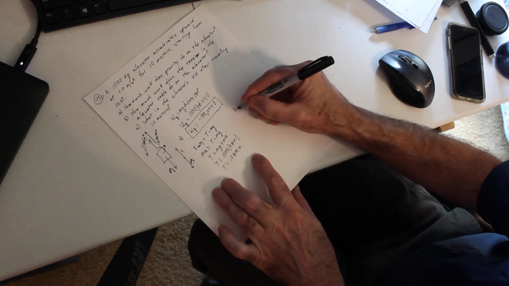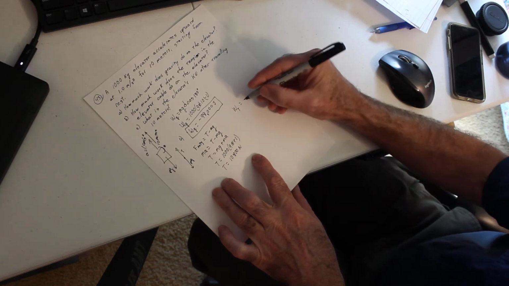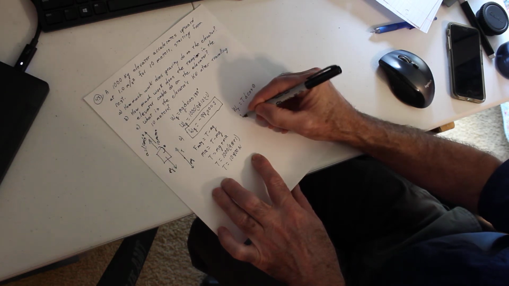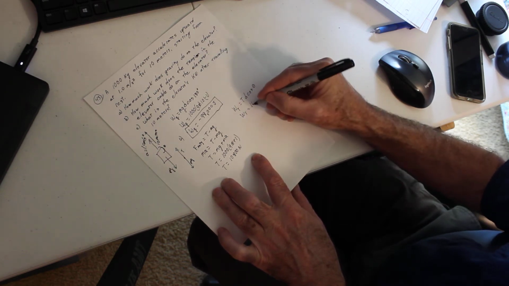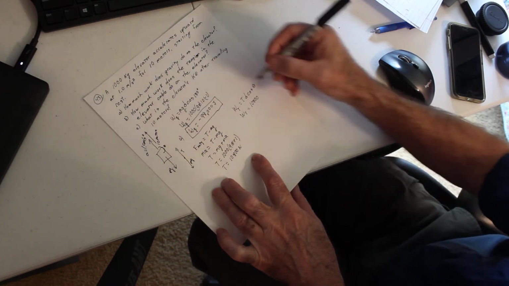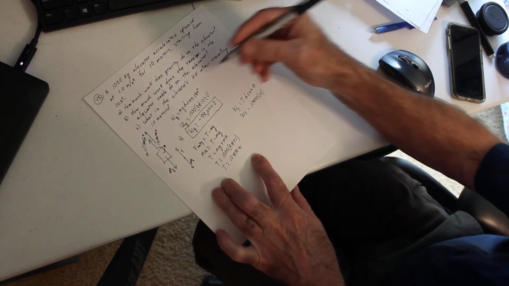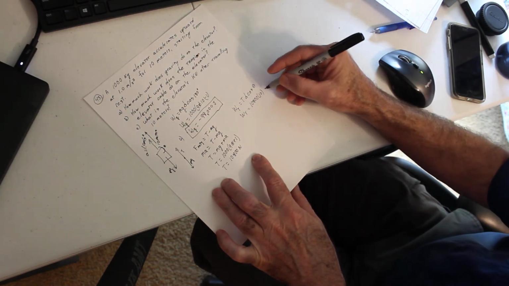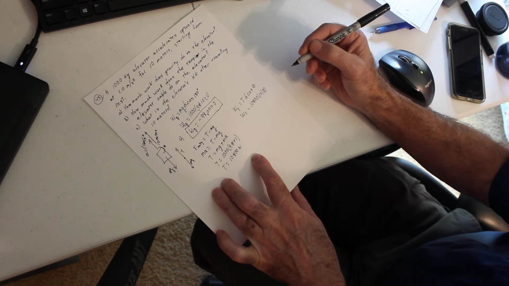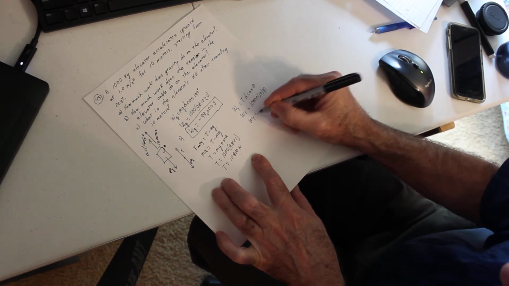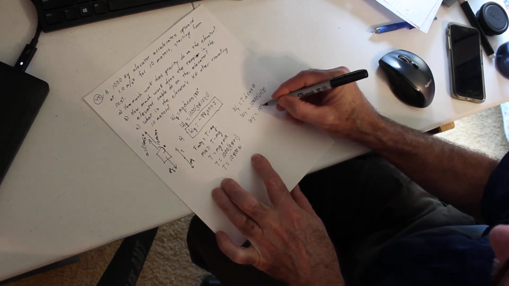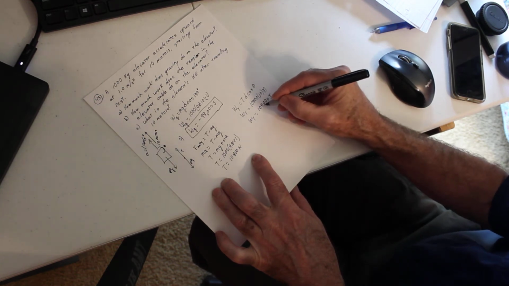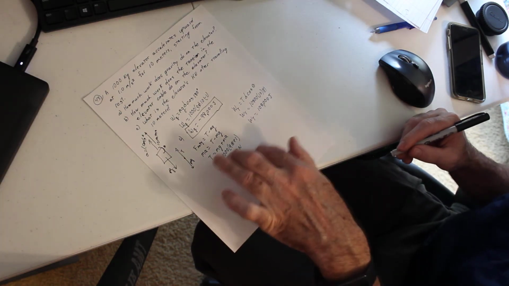But the work done by the tension is the force, T, times the distance times the cosine of the angle. So the work done by tension is equal to 10,800 times the distance, which is 10 meters. Now we got to figure out the angle. Well, we're moving this way. The tension's also the same direction, so theta is 0. The cosine of 0 is equal to 1. So the work done by tension is just 10,800 times 10, or 108,000 joules.